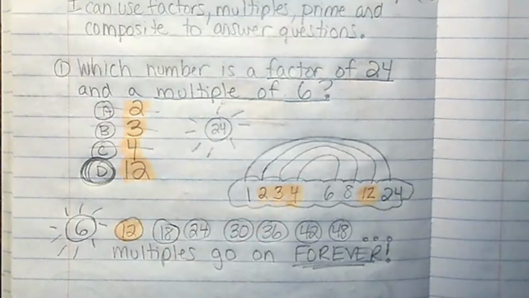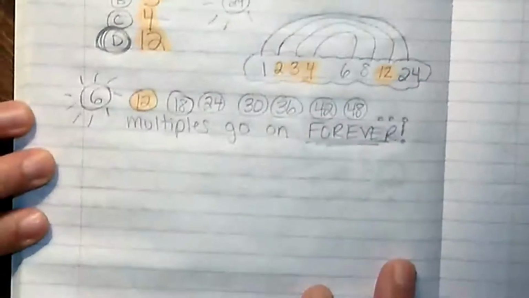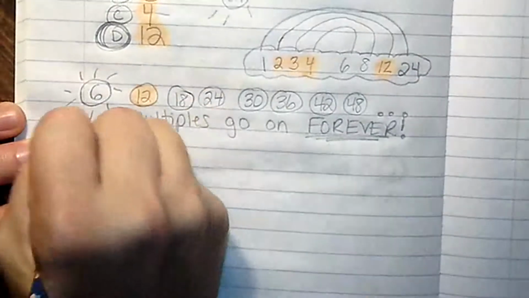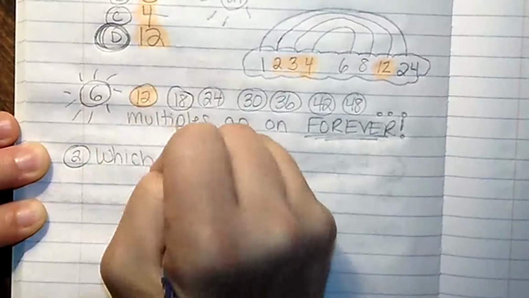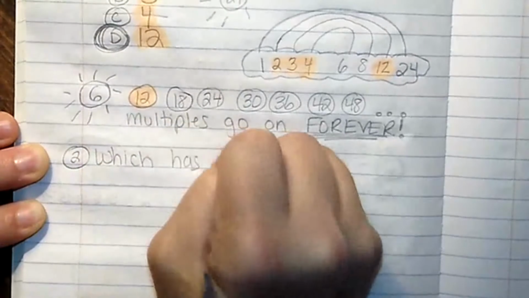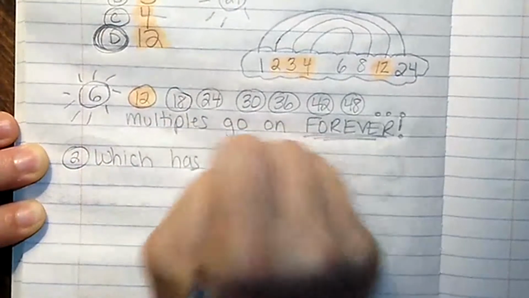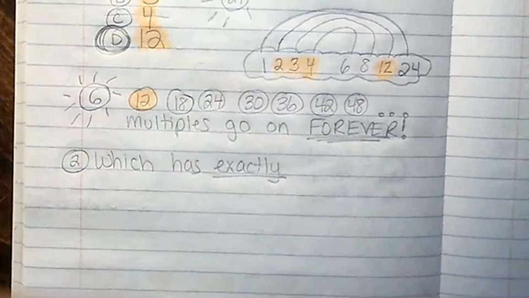All right, here's number 2. Number 2 says, which has exactly 2 primes and 2 composites?